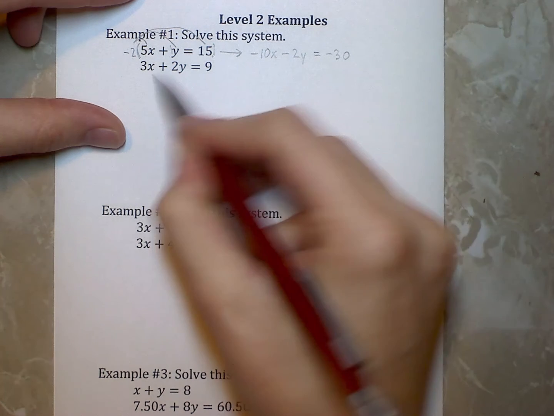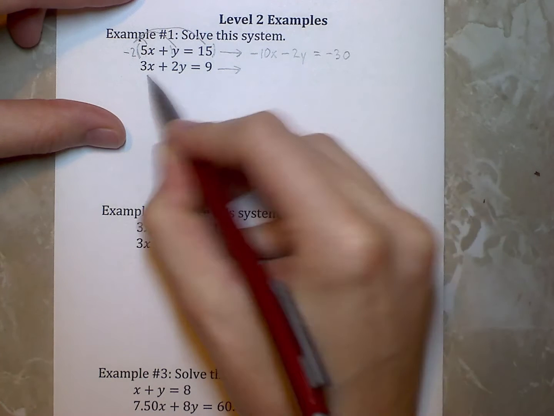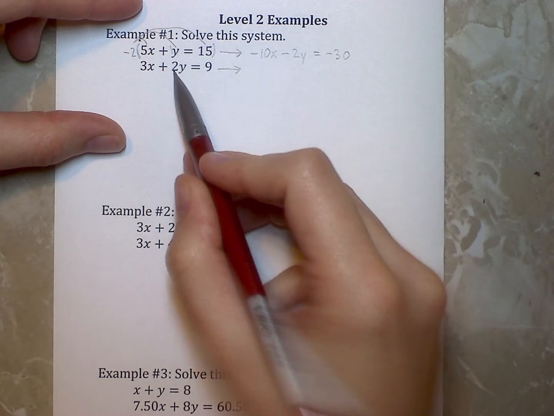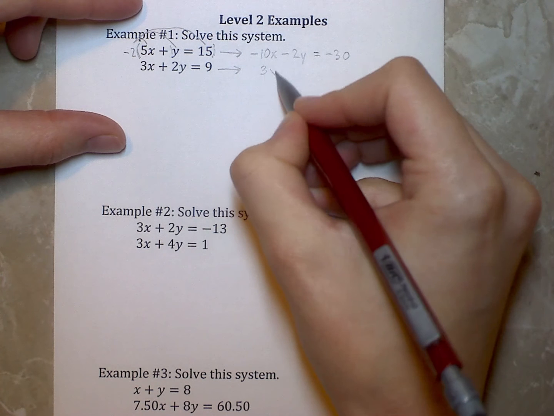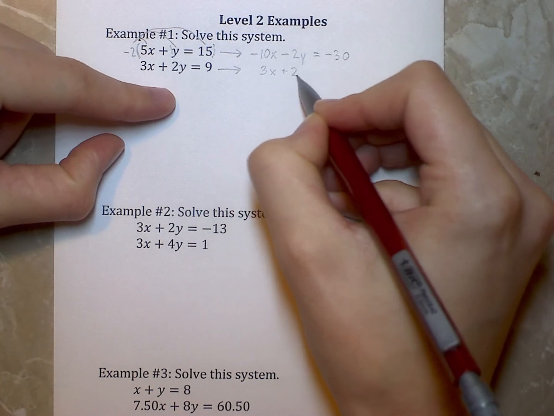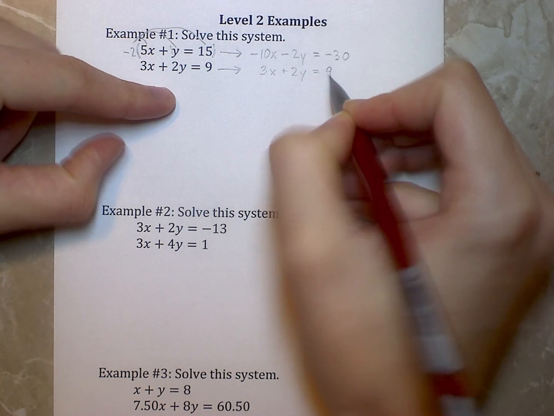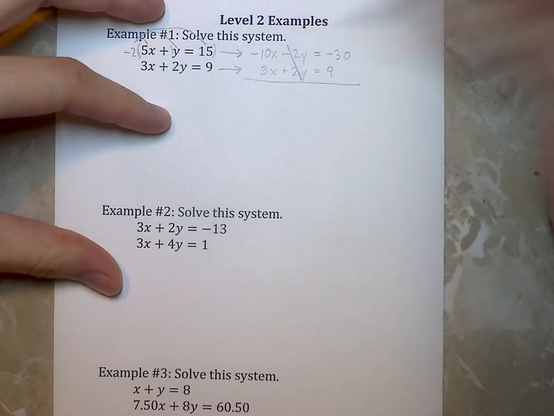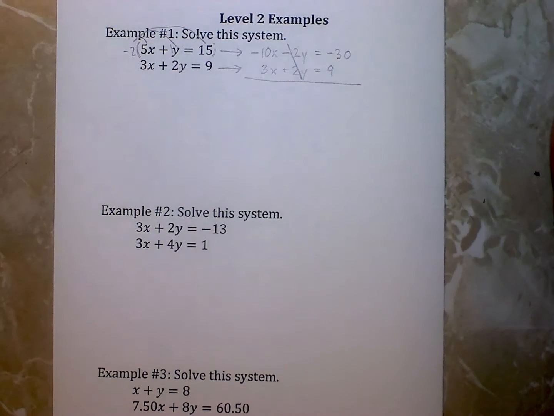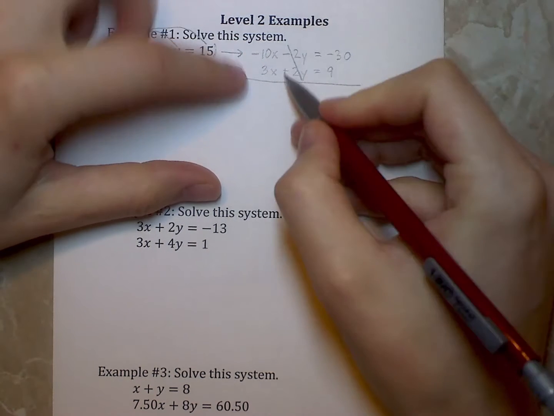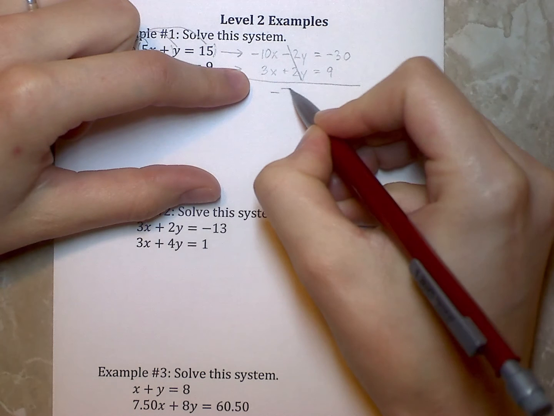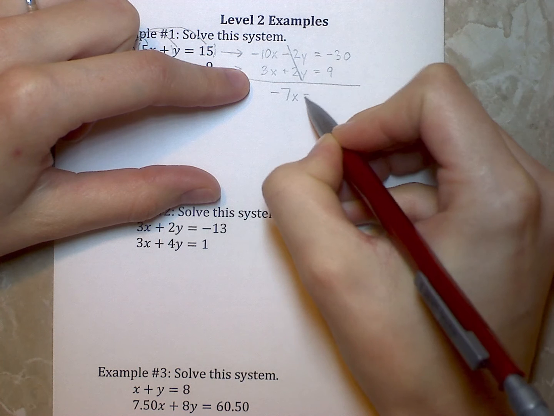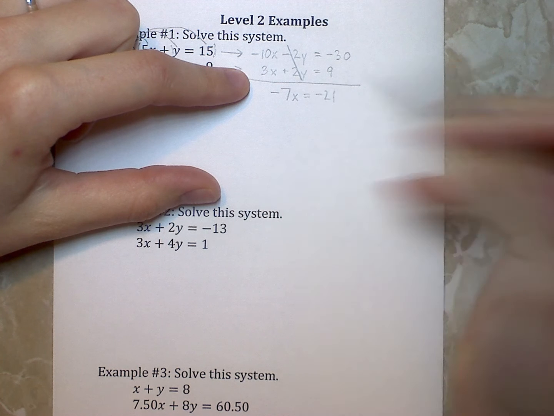Now, this equation, I don't need to change this equation, right? Because I just changed this top one. This negative 2 is going to cancel with this positive 2. So I'm just going to recopy this equation beneath so I can see it. And then I'm ready to add them, right? Because when I add them, this is going to cancel, which is what I need. So negative 10 plus 3 is negative 7. Negative 30 plus 9 is negative 21.